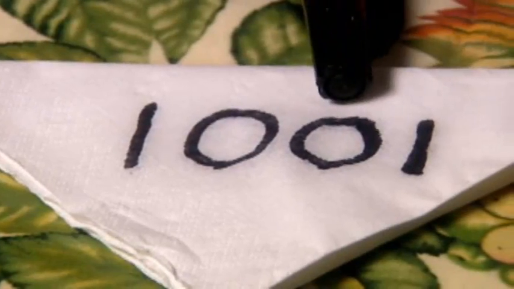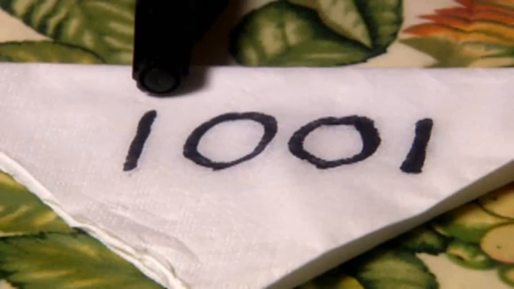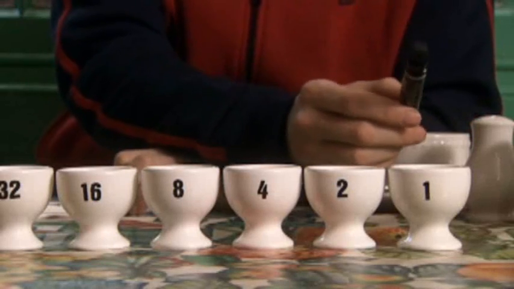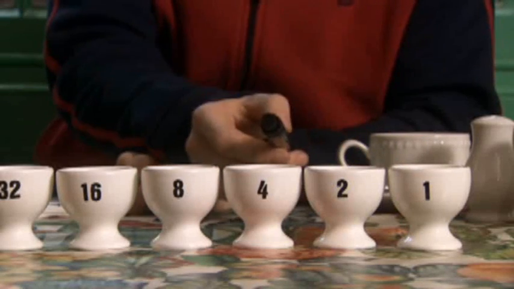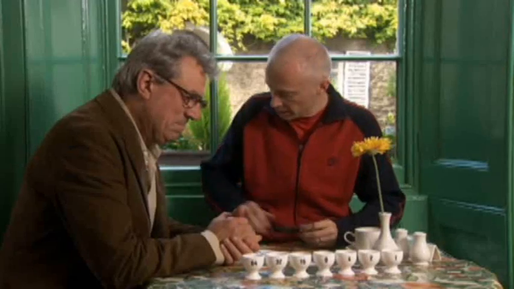Well, this one keeps track of how many ones, the second column of how many tens there are, next how many hundreds, and one lot of 1000s. But in binary, things work rather differently. In binary, what the columns keep track of is how many ones, how many twos, how many fours, and how many 8s there are. Here we have an egg.